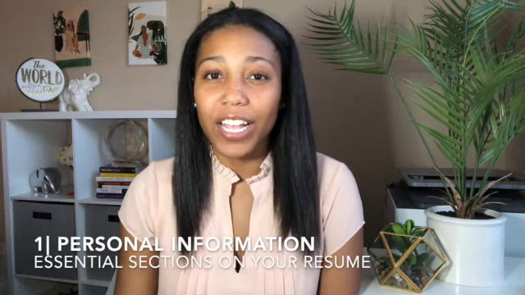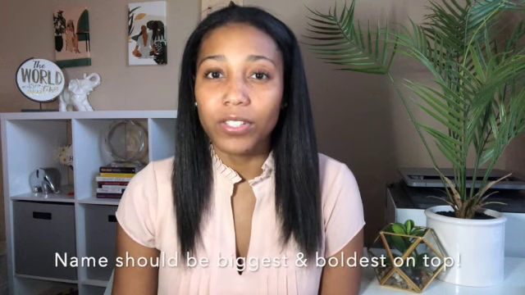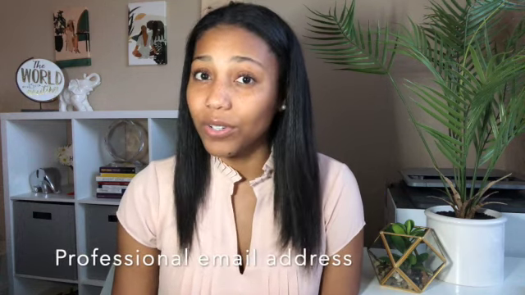So the first section is your personal information section. Of course, this includes your first and last name, the biggest and boldest, but you're also including any of your contact information in case you'd be contacted for next steps. So this includes your email address. You want to make sure that this is a professional one. So this isn't something too casual like it's your girl T Smith. You want to make sure that this is something very simple like taylor.smith@gmail.com.